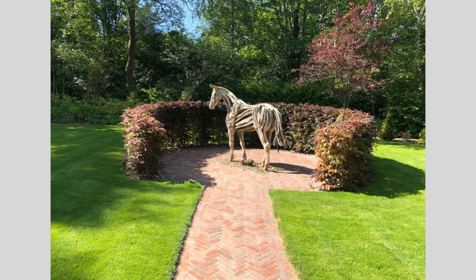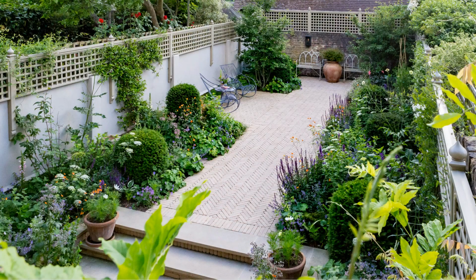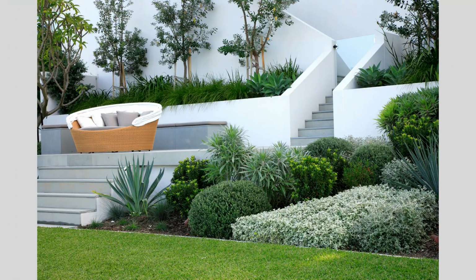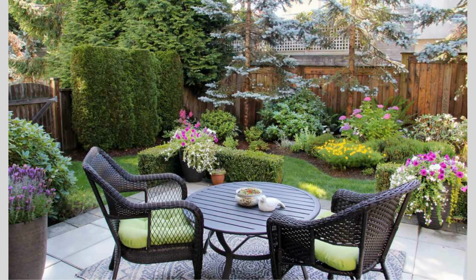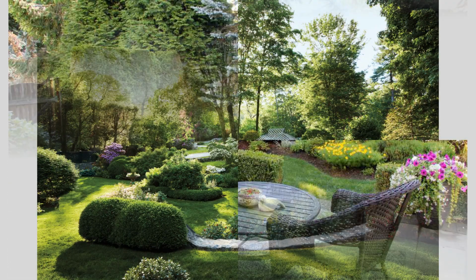21. Textural diversity, leaf shapes and sizes. Mix plants with different leaf shapes and sizes to create depth and interest. Surface textures, incorporate various materials, smooth stones, rough bark, soft grasses, to enhance tactile experiences.